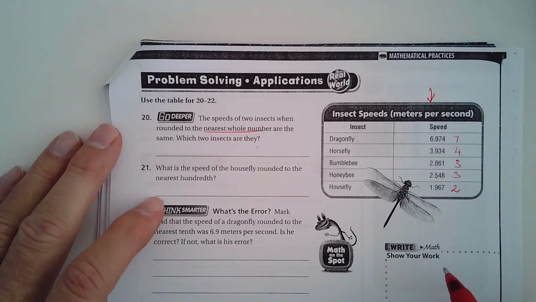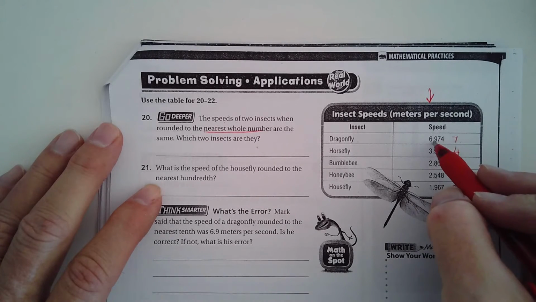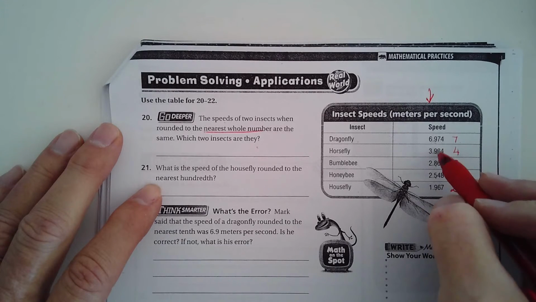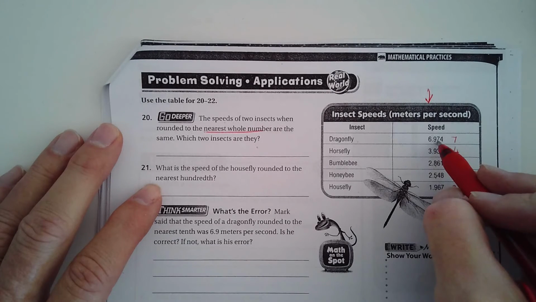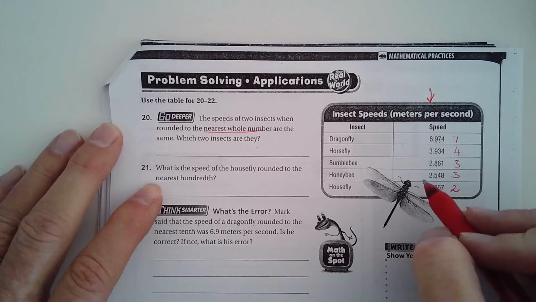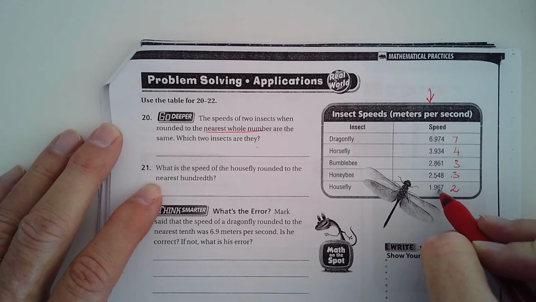Number 21, what is the speed of the housefly rounded to the nearest hundredth? Where's the hundredths place? The digit just to the right of the decimal is the tenths place. So the hundredths place is, in this one, for example, the 7. Where's the housefly? Here it is, the last one. So the 6 is the hundredths place.